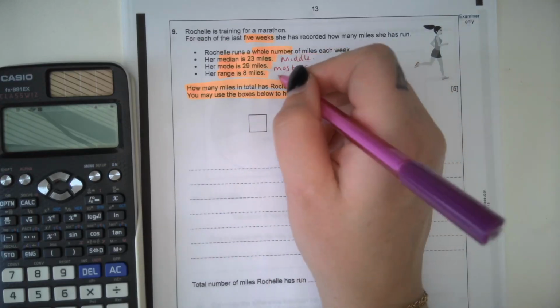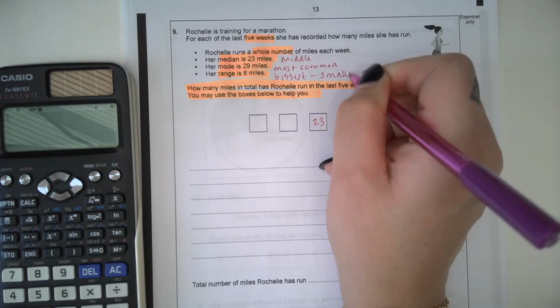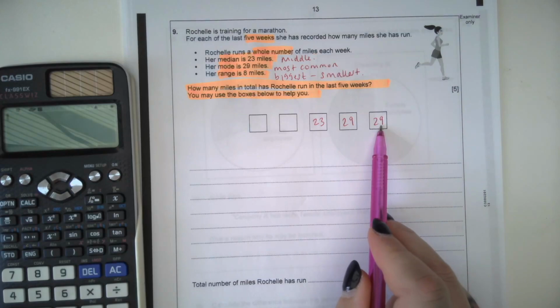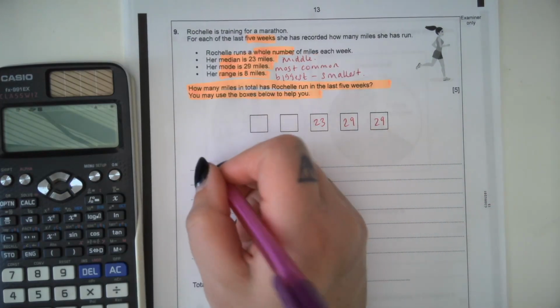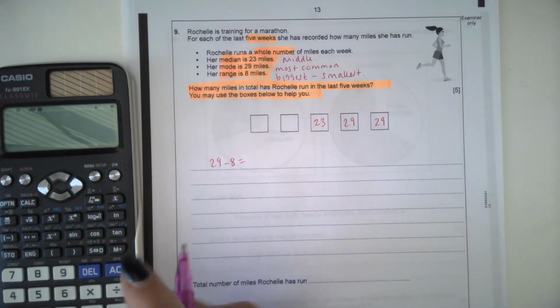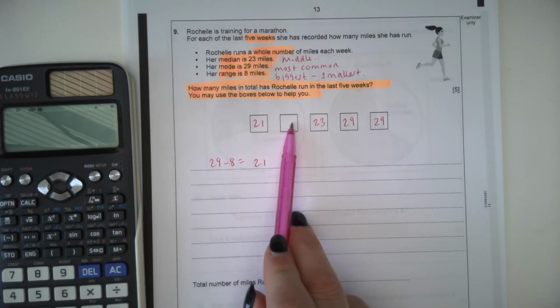The range is 8 miles, so that's the biggest, take away the smallest. Okay, so the biggest, 29, take away the smallest, gives us 8 miles. So we're going to do 29 take away 8, which is 21. So our smallest value must be 21. Now, we don't want to have the same here.